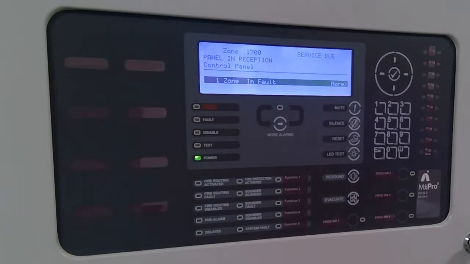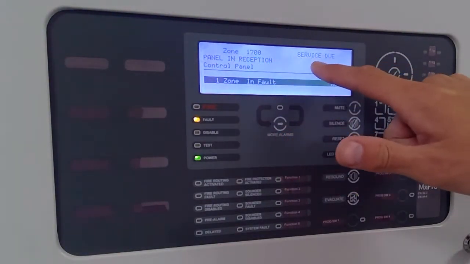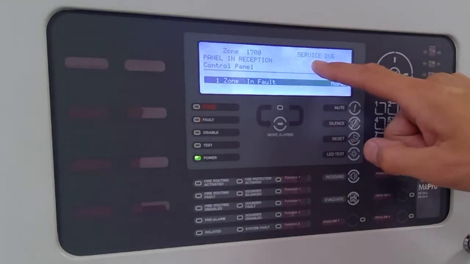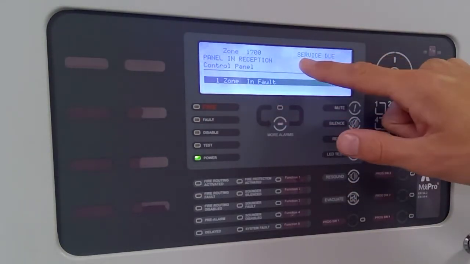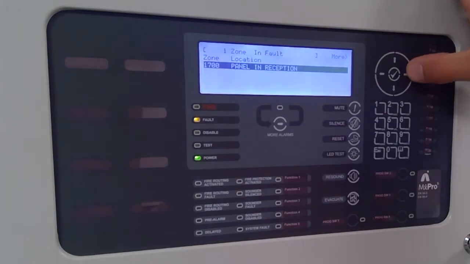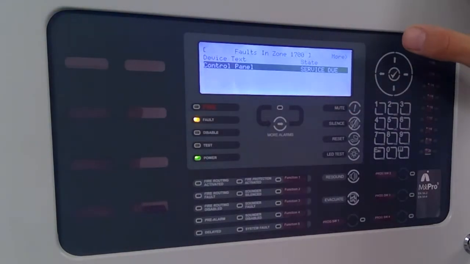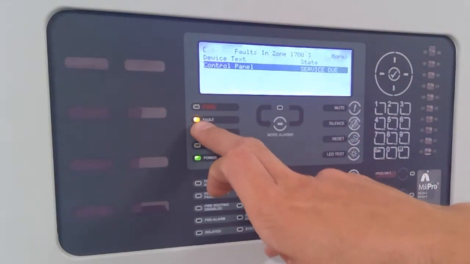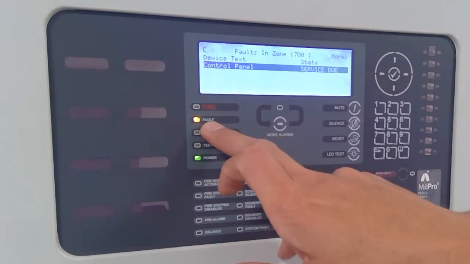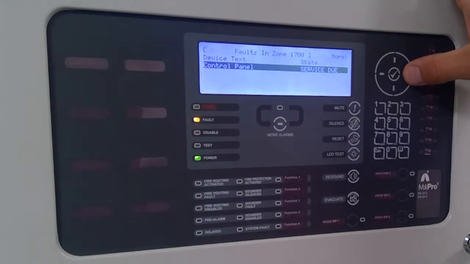Okay guys, so we can see the control panel identifying the panel in reception. It's telling us here, top right hand side, there's one zone in fault. There's a service due. Scroll to the right hand side for extra information. Obviously the panel's in fault, so you can press the mute button to mute the buzzer. You'll see the fault LED go to a steady on, because we've acknowledged the fault. It's telling us now there is a service due, so scroll to the right hand side for extra information.